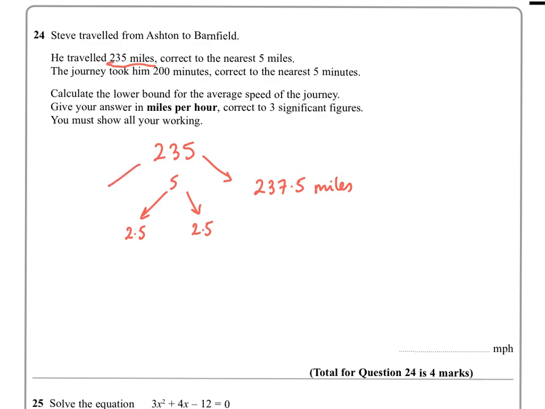And if you take 2.5 away, you'll get 232.5 miles. And that will be the lower bound, and that will be the upper bound.